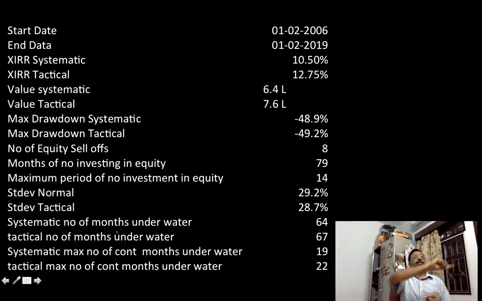That means the portfolio has gone up like that, and then it falls down. And the number of months it stays below the maximum is 64 months in systematic, and tactical is 67. That's again comparable. And the maximum number of continuous months, so the portfolio is up like this and then it falls down and remains underwater continuously for 19 months in systematic, but for tactical it's 22 months. So it's a little more, but again it's comparable.